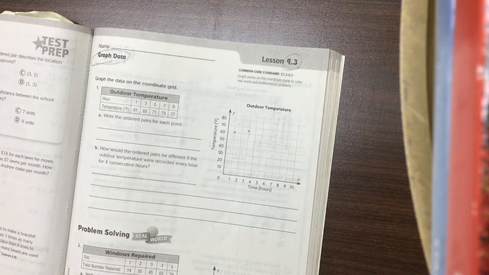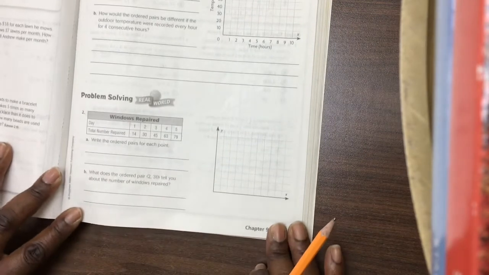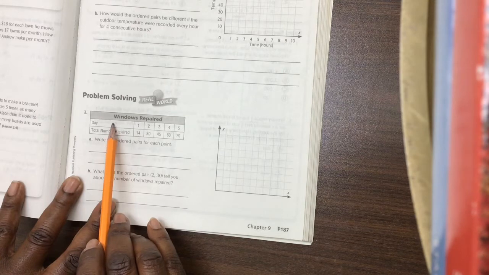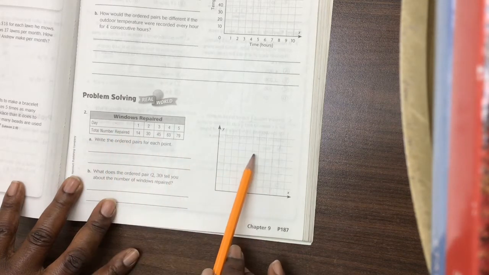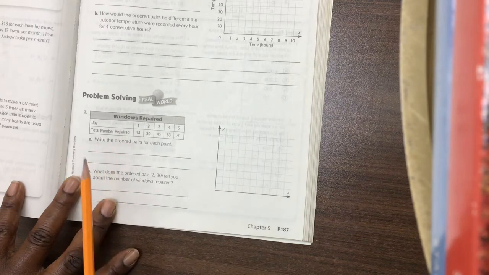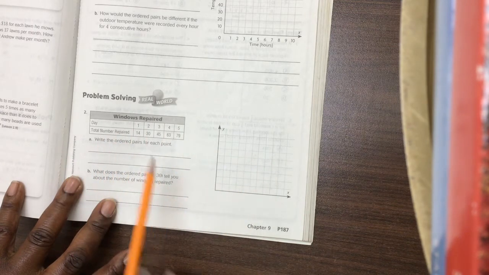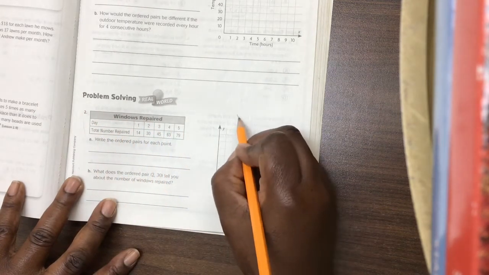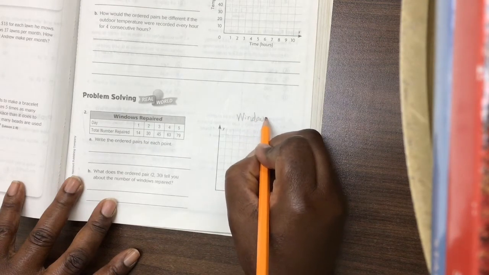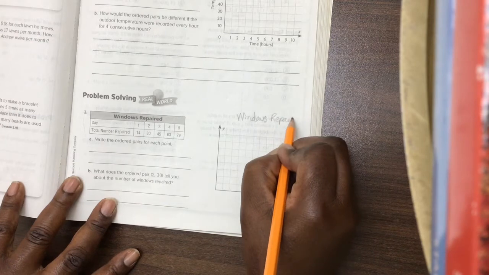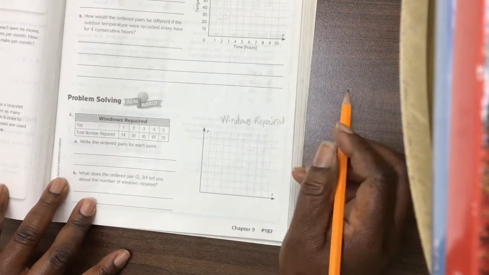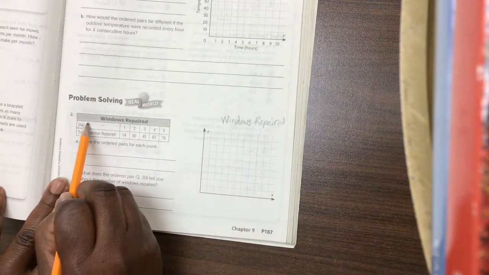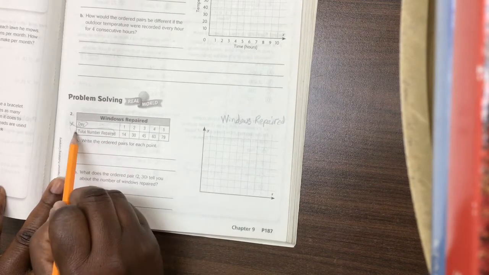Well, what we're going to do for number 2, we are going to create a grid of data using this grid and this data, okay? So first of all, we must have a title. In this case, according to this data, we are looking at windows repaired. So our title is Windows Repaired. That's our title, okay? We have our Y, we have our X, okay? So here, days would be our X and number of total repairs would be our Y.